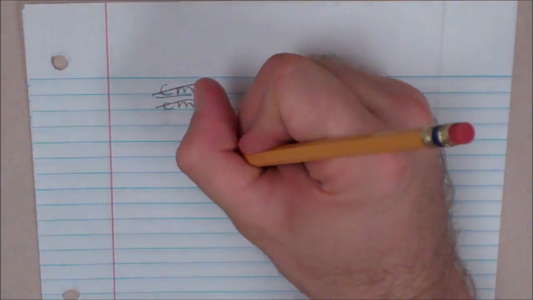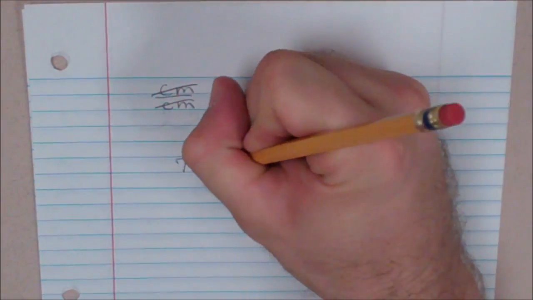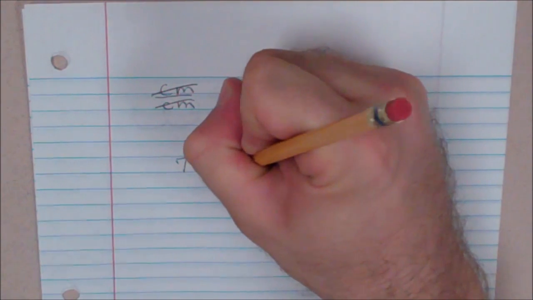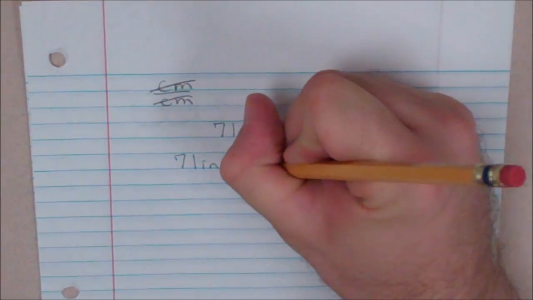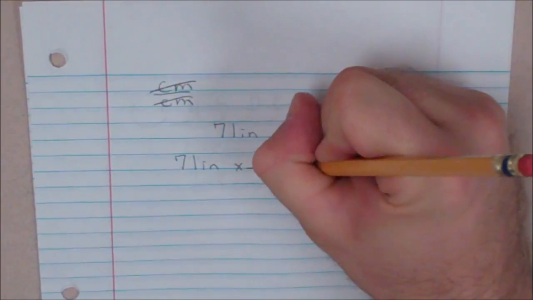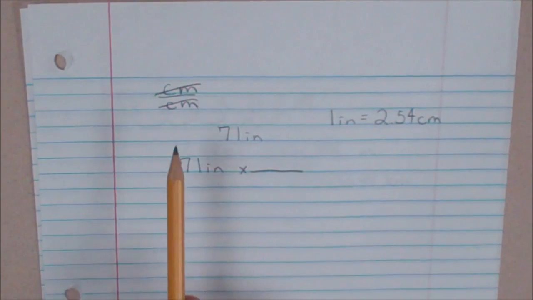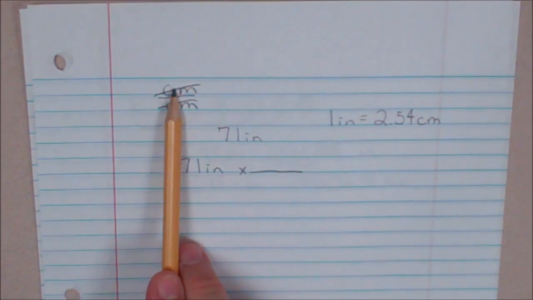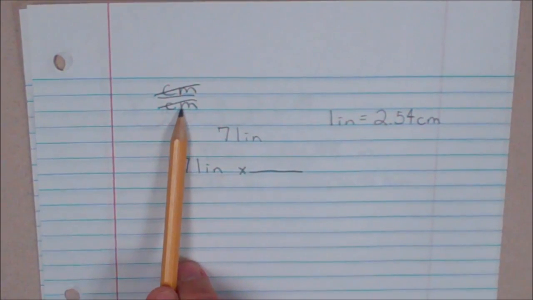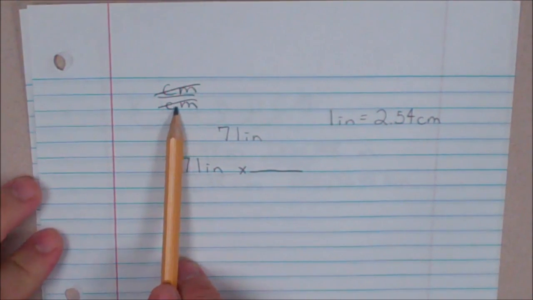Okay? First thing you do is you write down whatever it is you start with. So I'm going to start with 71 inches. I'm going to write down 71 inches. Then we're going to multiply. And just as I was talking about before, we want the same unit on the top and the same unit on the bottom so they can cancel each other out.